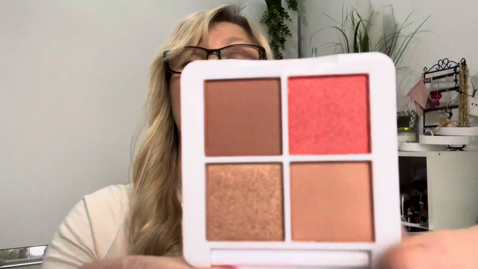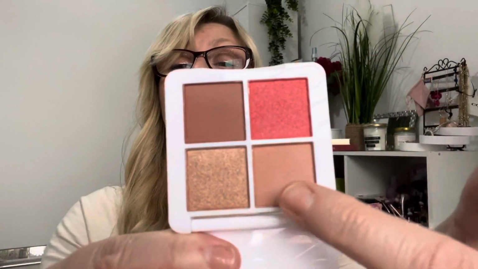So this one is called On Wednesdays, and I think they have like 3 neutral shades and then 1 pop of colour, I think. Let's have a look. Oh, or not. Actually, it's not bad for this time of year. Okay, so we've got 2 mattes and 2 shimmers. Let's have a little look. First impression, see what this shimmer's like. This is what I'd typically go for. Oh, actually, well, that has got some colour. That looks better than what I had last time.